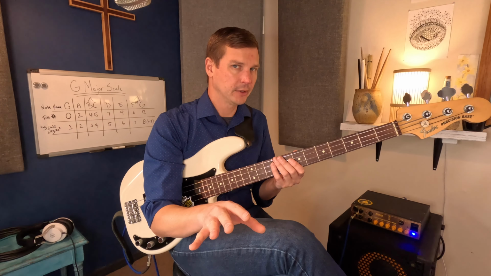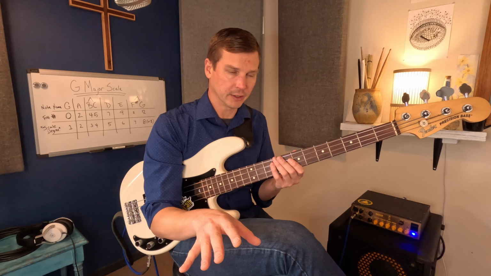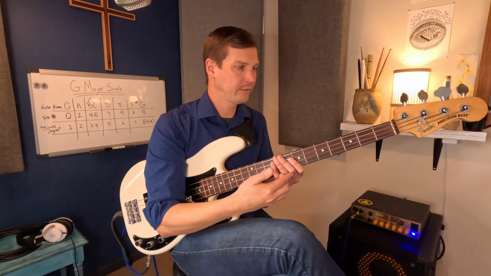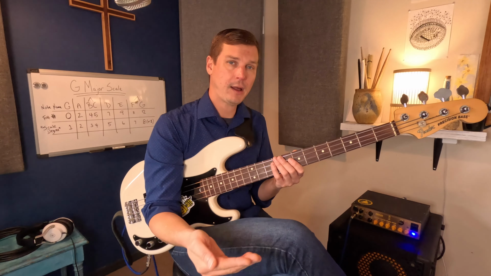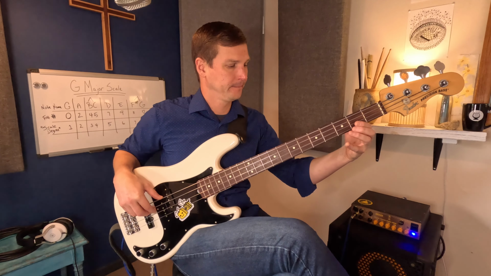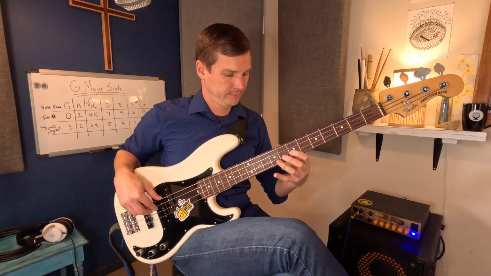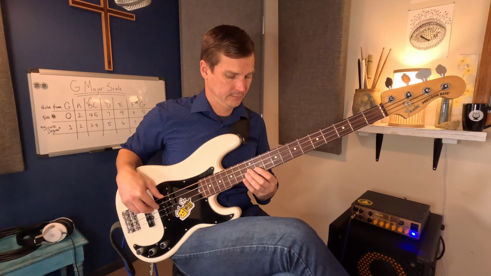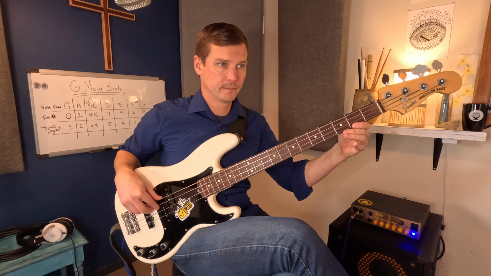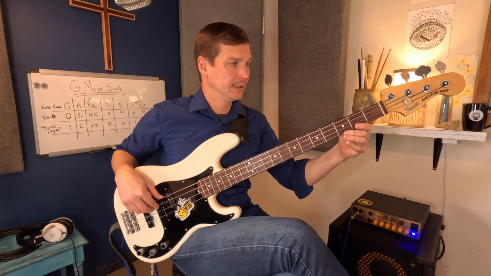Now, once you get comfortable though with the G scale and you can improvise on it a little bit, let's try an experiment. Let's try taking this concept that we've just learned on the G string and applying it to the D string. So we'll keep the fret numbers the same and we'll try to play a major scale on the D string. Now what we find is that gives us a D major scale.